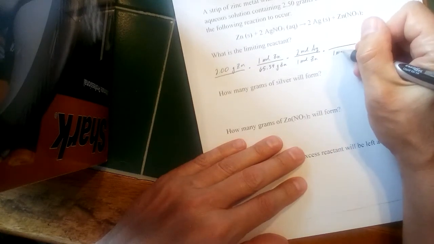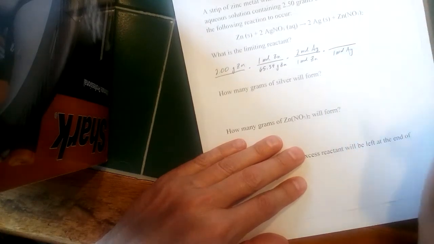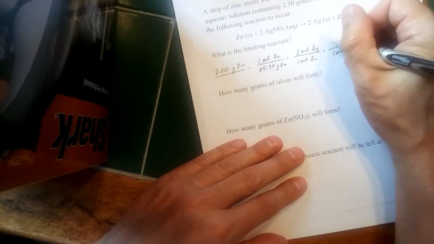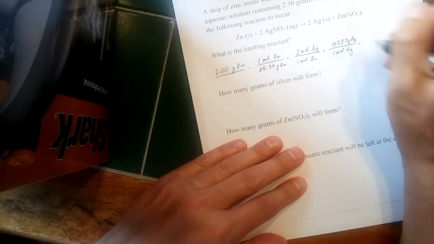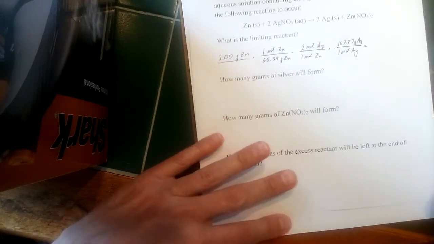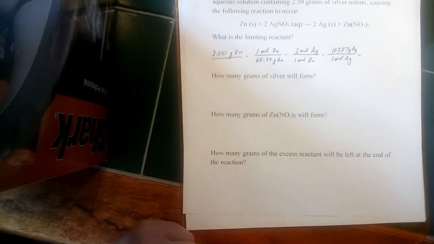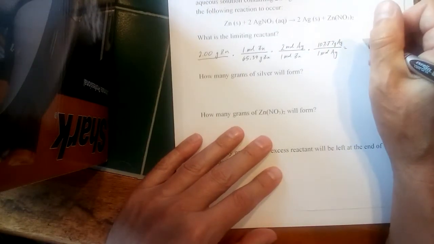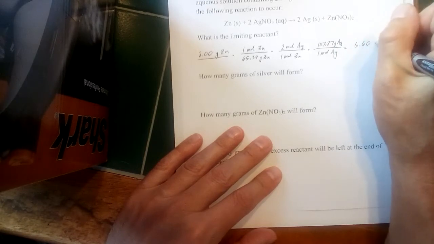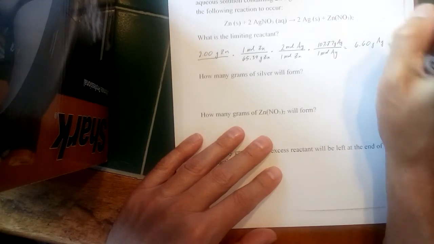So molar mass of silver, right? 1 mole of silver weighs 107.87 grams. Again, that's coming from the periodic table. So right there, that's how much silver I can make if I use up all of that zinc. So 2 divided by 65.39 times 2 times 107.87. That is 3 significant figures, 6.60 grams of silver.